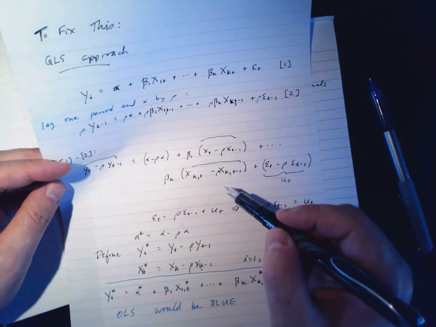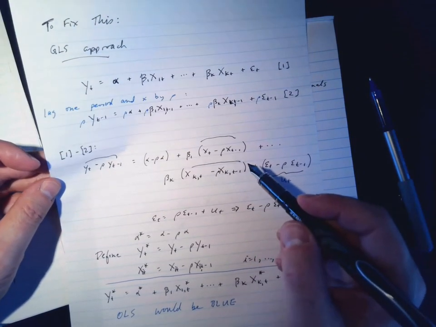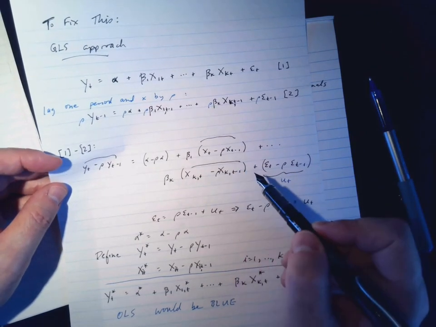How many other mistakes have I made along these lectures, because I don't have a class in front of me to point them out? So there's supposed to be a rho in there.